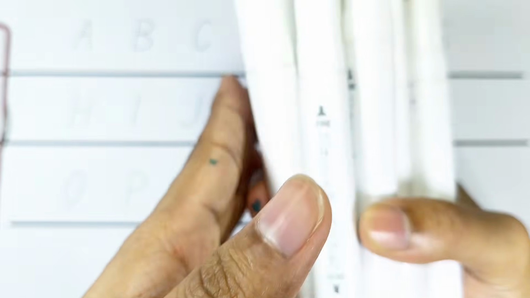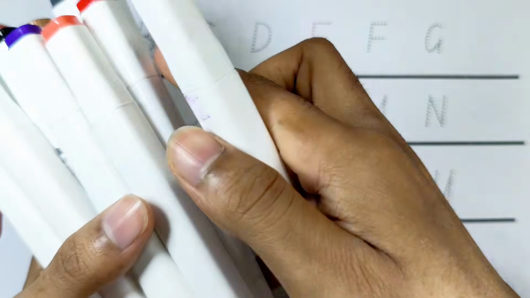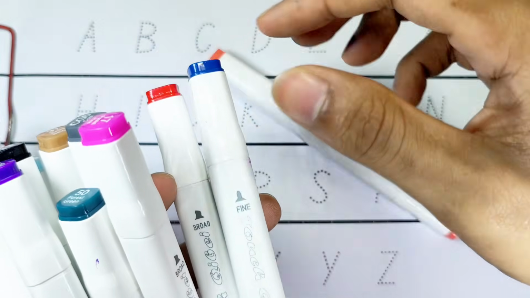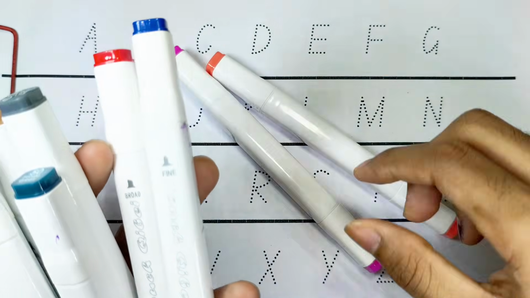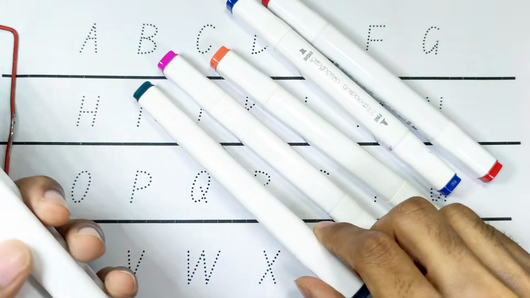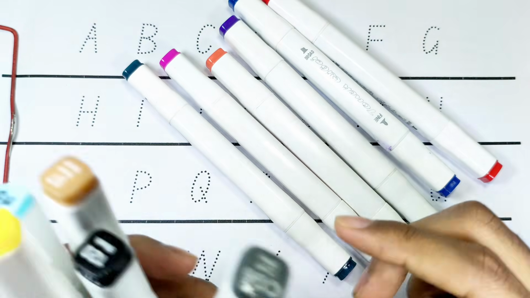Today we're writing capital letter alphabets A to Z. Stay with us. First we're beginning the colors. Scarlet color, hazel pink color, geranium color, Persian blue color, forest green color, light violet color.